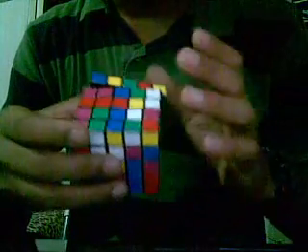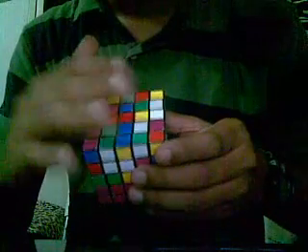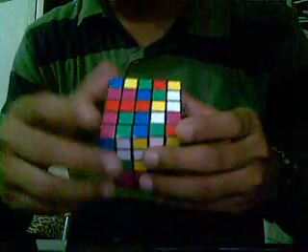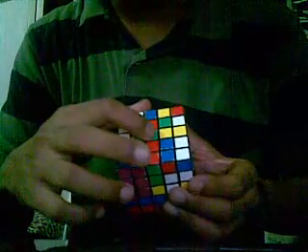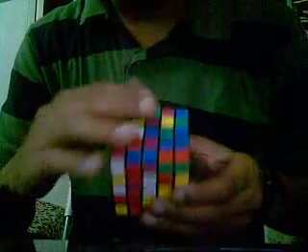Just to let you know, the orientation of a 5x5 is exactly the same as a 3x3. What I mean is that you look at the center piece, the center cube, and that will be the color of the whole face. So for example, if the middle is green, everything will be green. White, everything will be white, and so on and so forth.